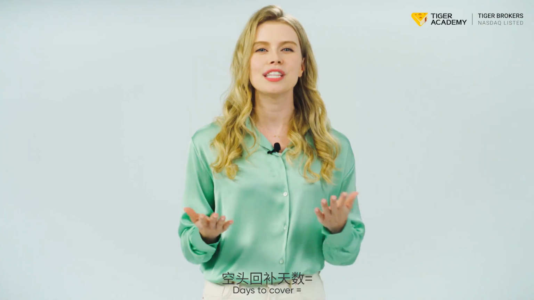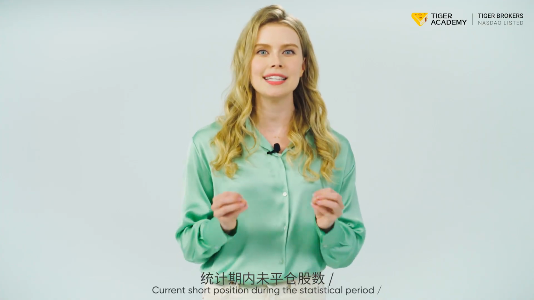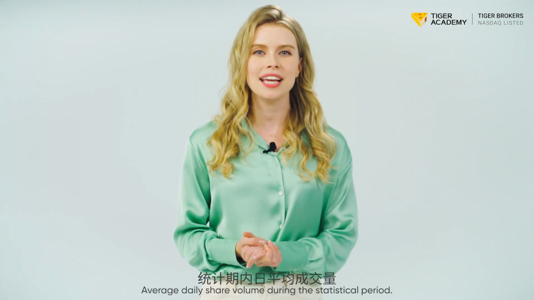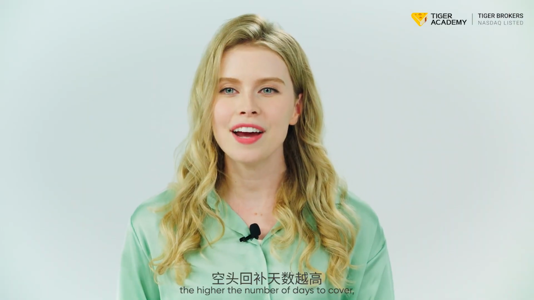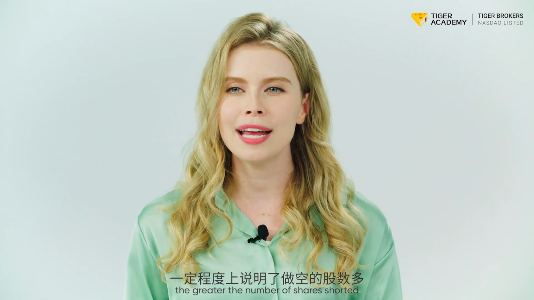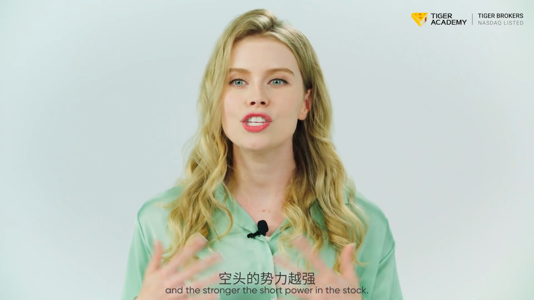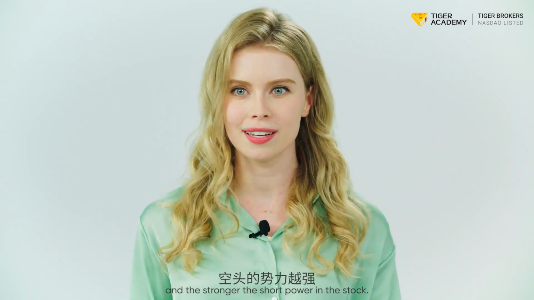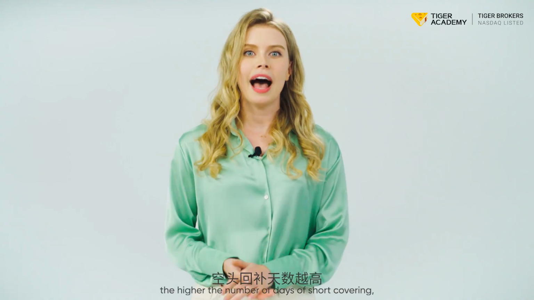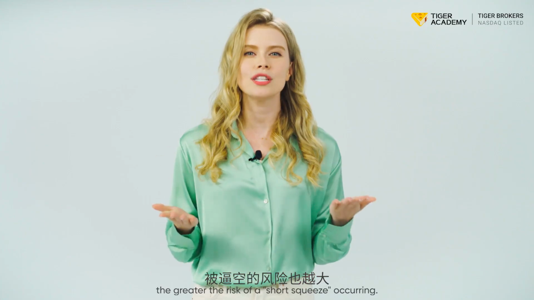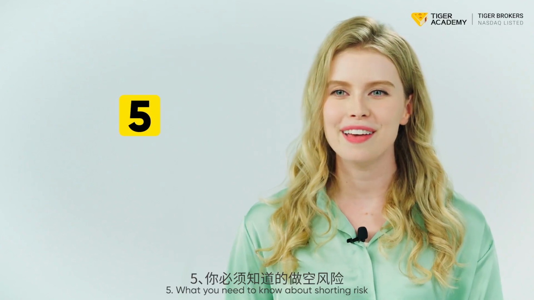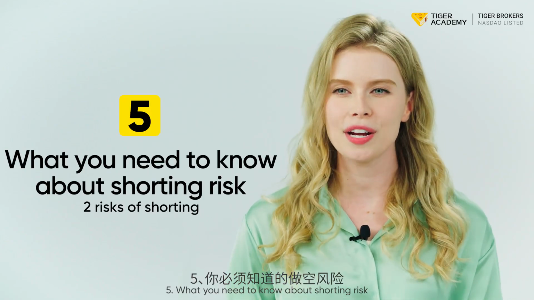Days to cover equals current short position during the statistical period divided by average daily share volume during the statistical period. Therefore, the higher the number of days to cover, the greater the number of shares shorted and the stronger the short power in the stock. But from another point of view, the higher the number of days of short covering, the greater the risk of a short squeeze occurring.